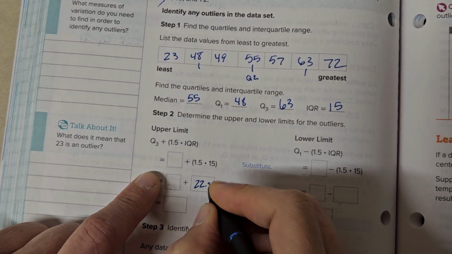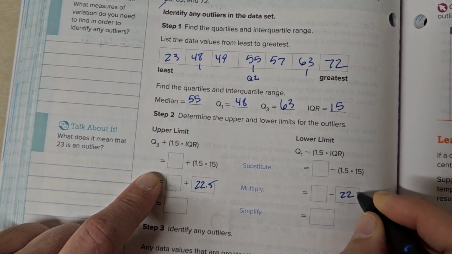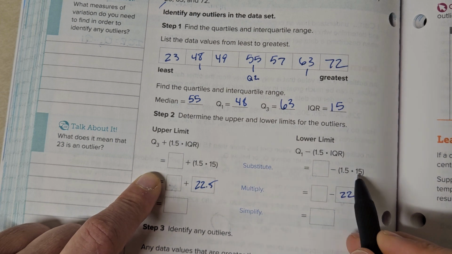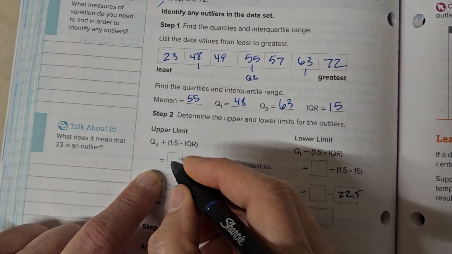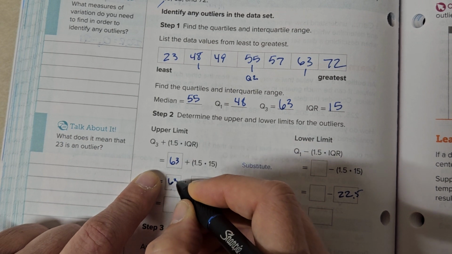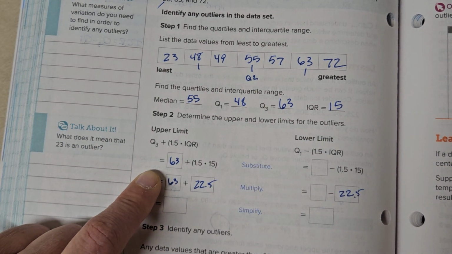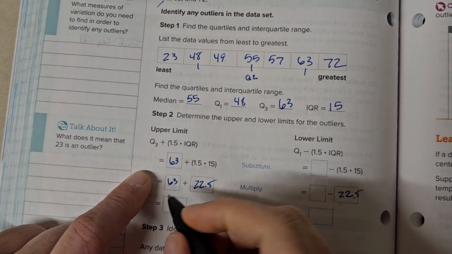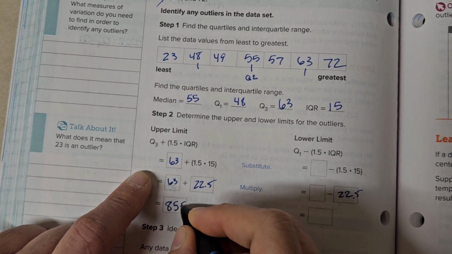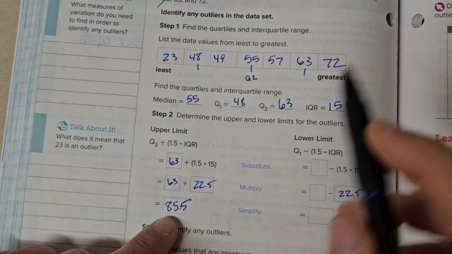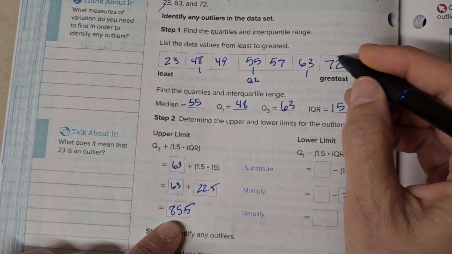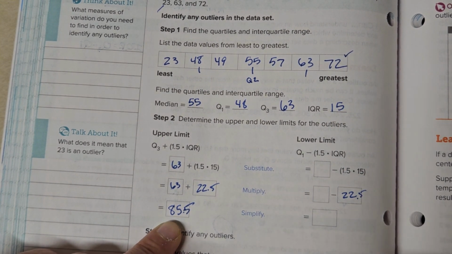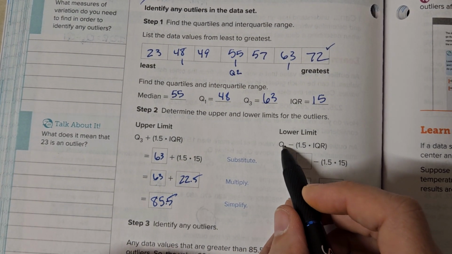22.5, which is also going to be 22.5 over here because it's 1.5 times the IQR. Quarter 3, we said, was 63. And 22.5 plus 63 is 85.5. So is this value bigger than 85.5? No. That means it's fine. It's not an outlier.